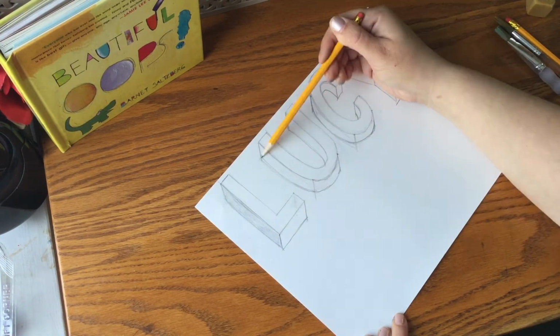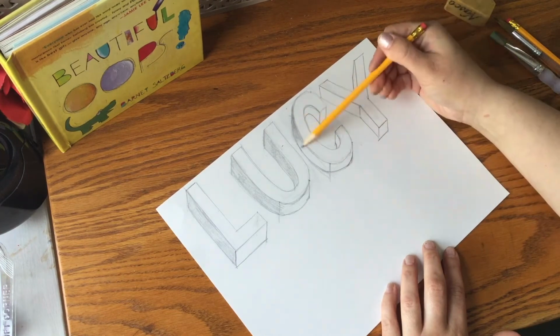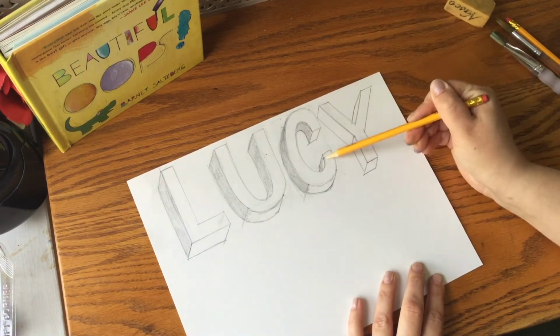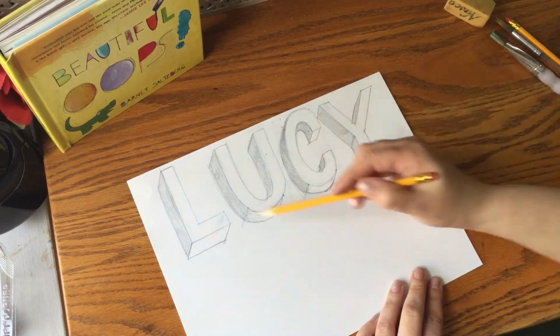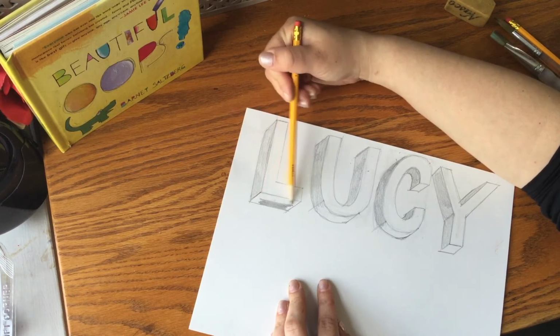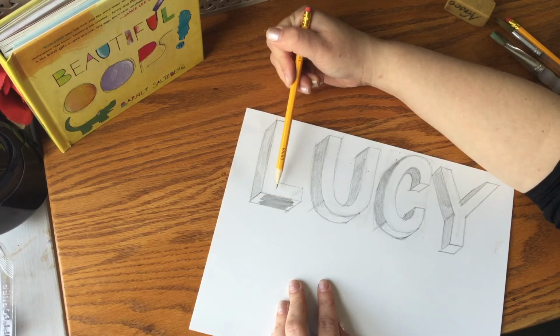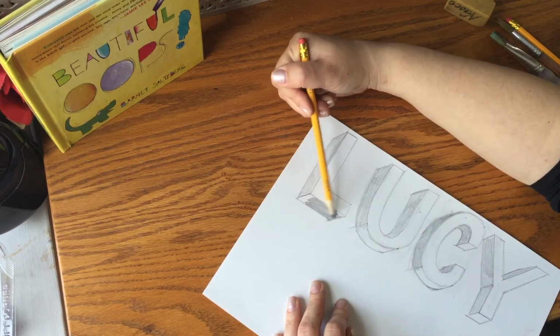This is where that practice of having even pressure when shading really comes in handy. You're trying to fill this small space and create everything looking the same shade. Now that I have all of my sides done, I'm going to go to the bottom and press harder, because I want it to be different than the side. I want it to really stand out.